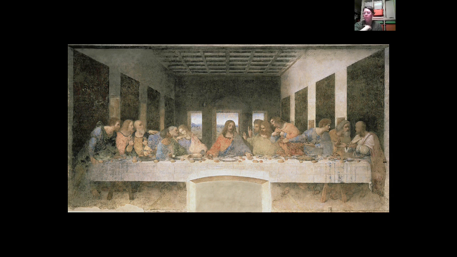Interesting things about this painting. It has an interesting history in that the building that it's been housed in has been through a lot. Let me show you the next slide. It's a panned out version of the Last Supper.